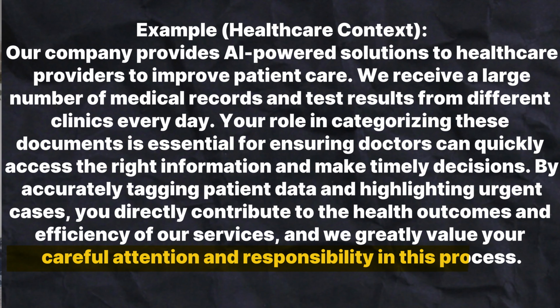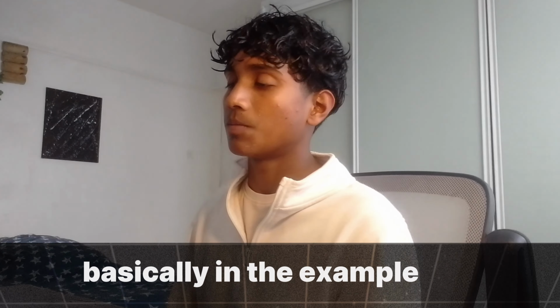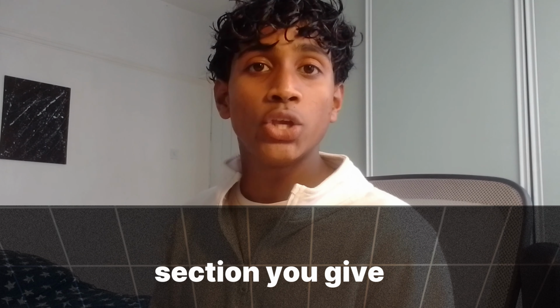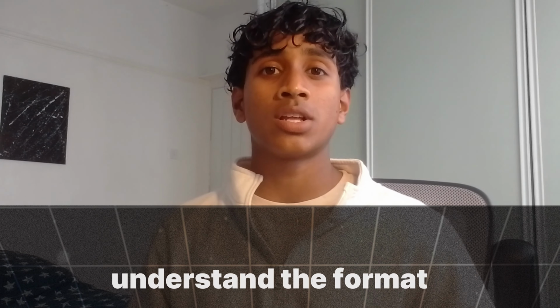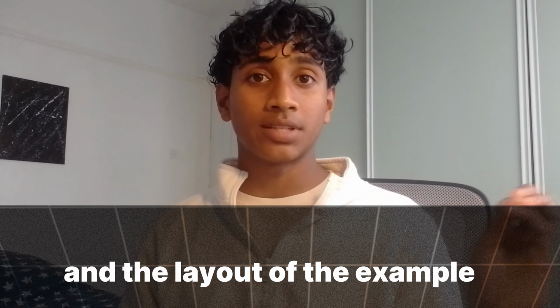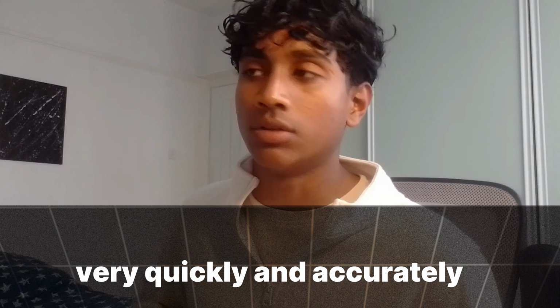responsibility in this process. And there's a bit of emotional prompting as well, like the things that we previously talked about, and you can briefly mention the task in there as well, to improve the performance even more. And the next section is an example section. Basically, in the example section you give it examples of your desired outcome, so it can actually understand the format and the layout of the example and deliver the result very quickly and accurately.